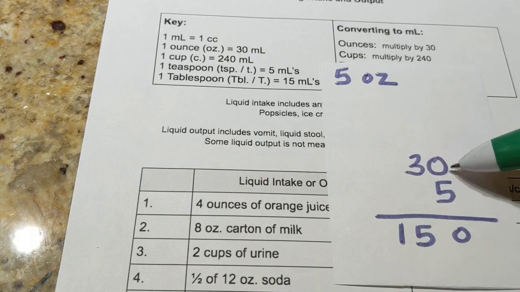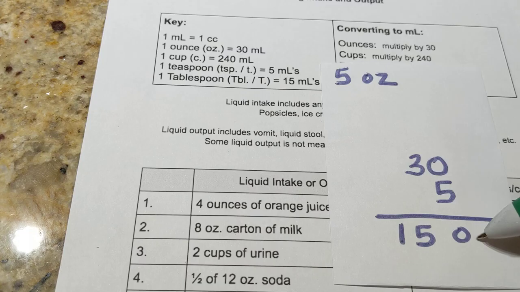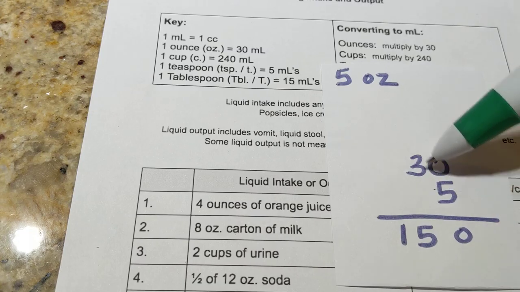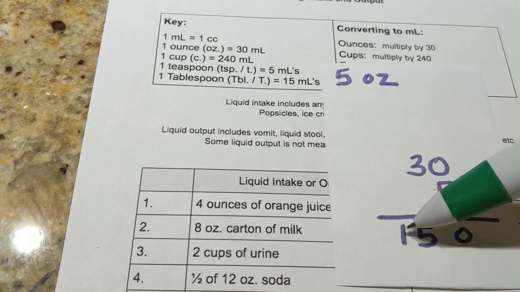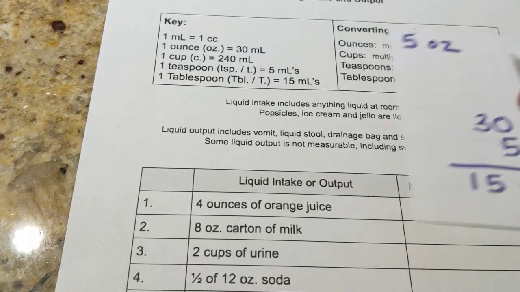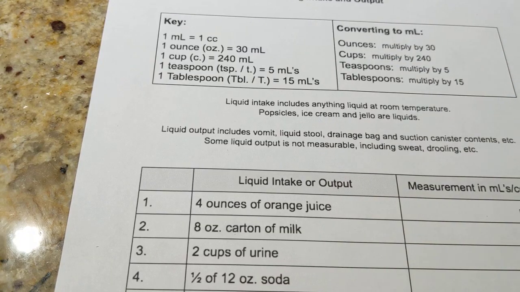The first thing we have to do is 5 times 0, that's 0. The next thing is 5 times 3, and that is 15, and we write 15. So when we're converting 5 ounces into milliliters, 30 times 5 is 150, and then we would write that off to the side. So let's continue on.